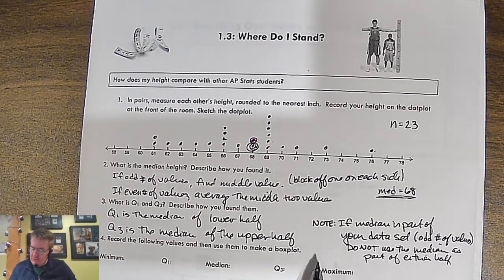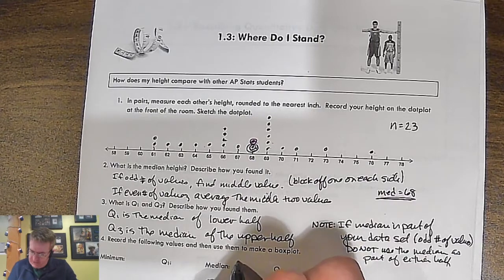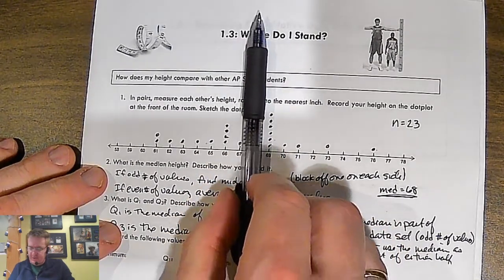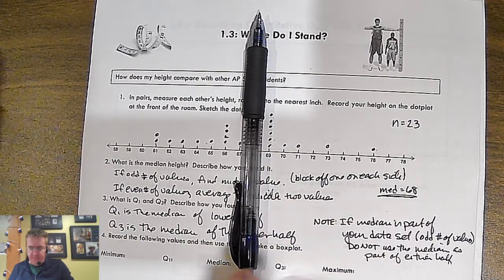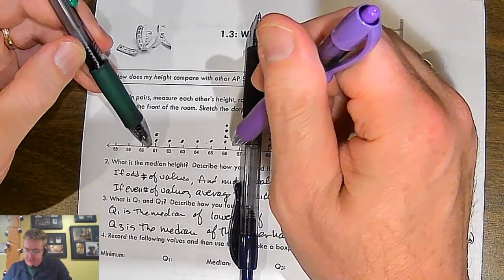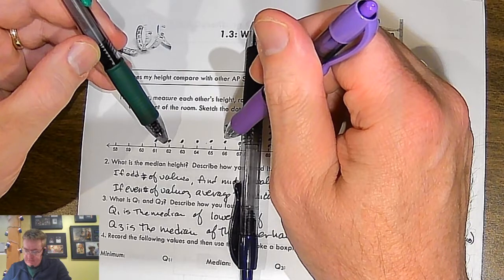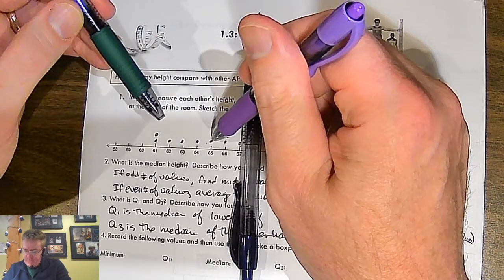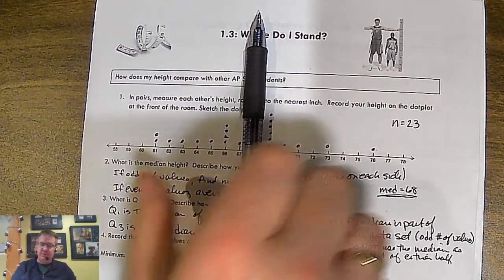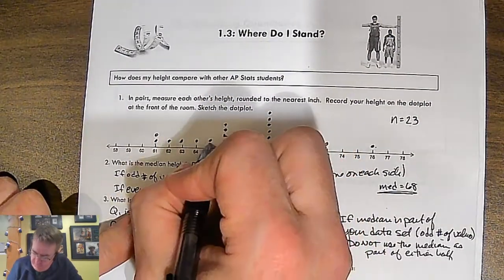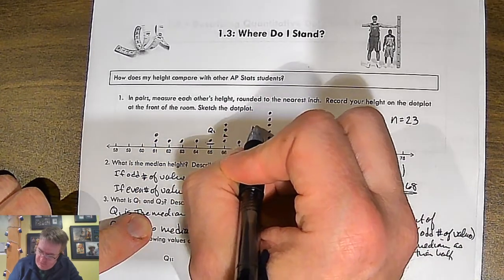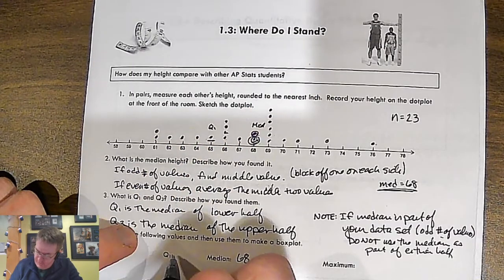So when you do this, we have 23 here. Our median was 68. So if we're looking at our bottom half, we go these two, these two, these two, these two, these two, that one. So 65 is your middle on that one. That's going to be Q1, so that's going to be 65.